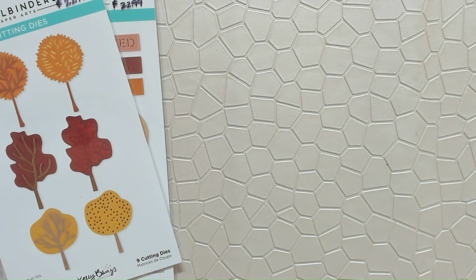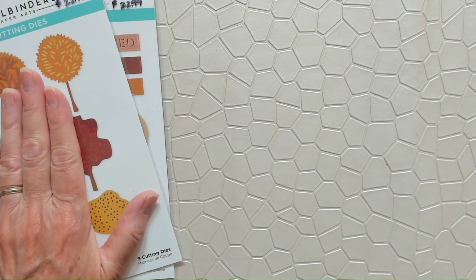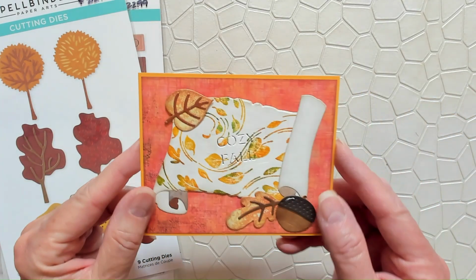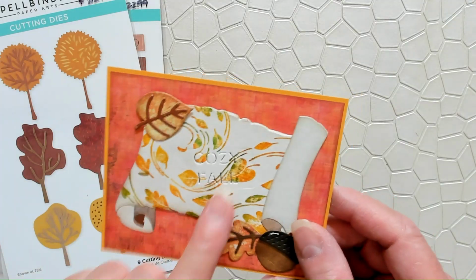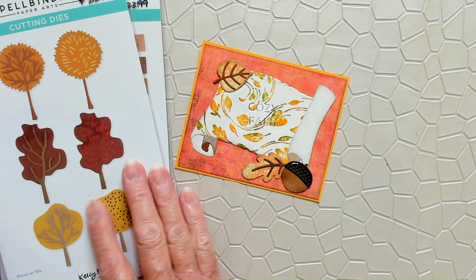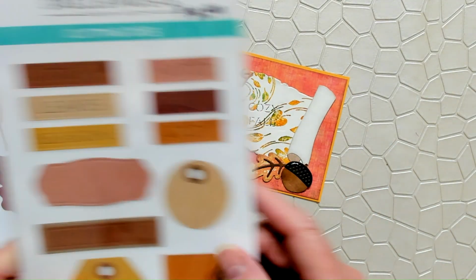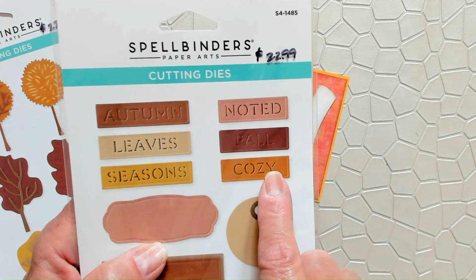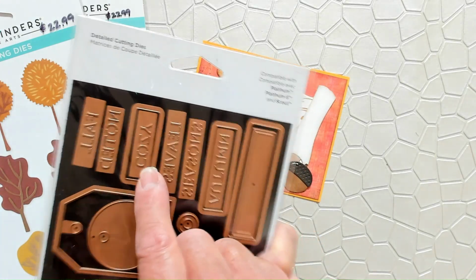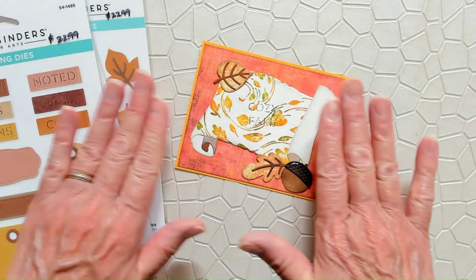Okay, so now I thought I'm going to start pulling in other dies to use with this collection. And this is the first one I want to show you. It does have Cozy Fall die cut into that scroll. I just took these 2 pieces and laid those dies on there after I had this done.